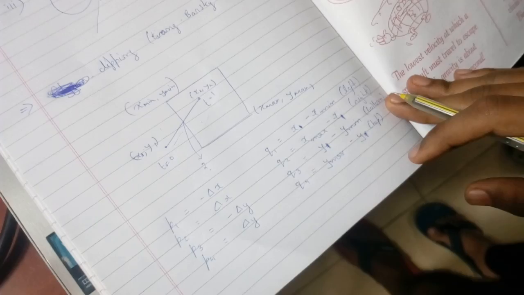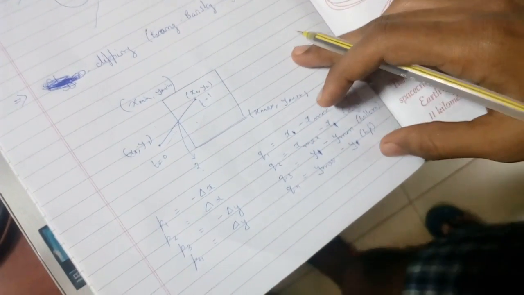Today we are going to demonstrate the Liang-Barsky algorithm for line clipping. Start. Now I will explain this generalized algorithm.